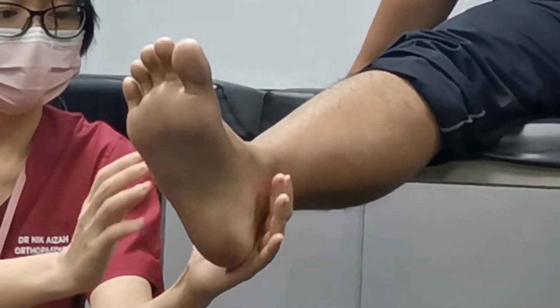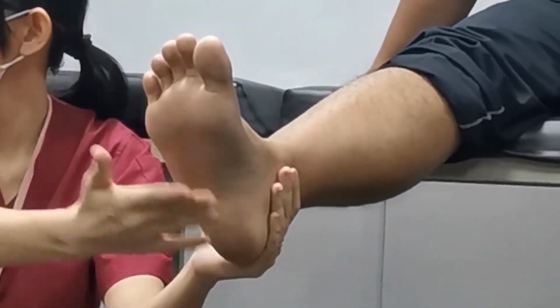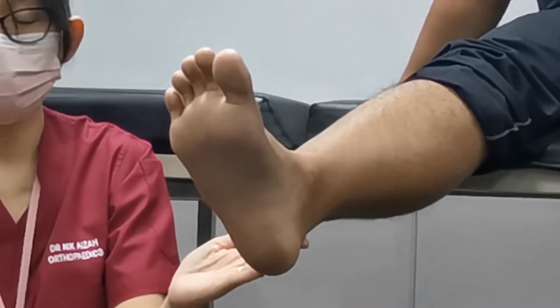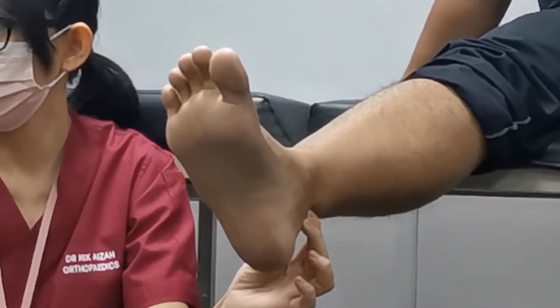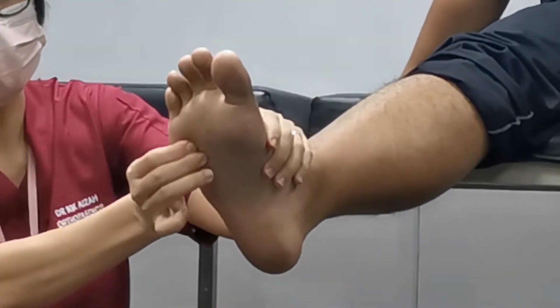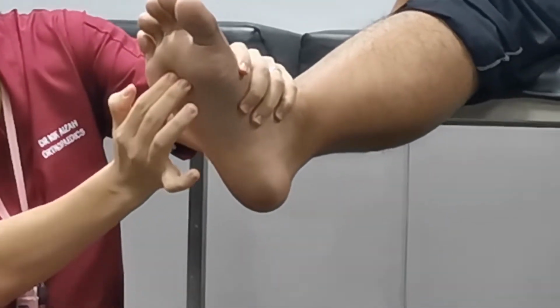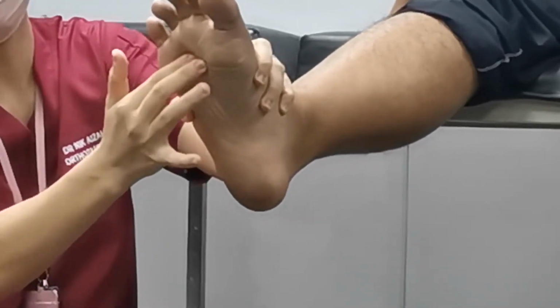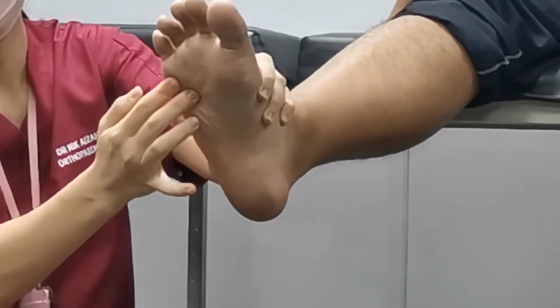So don't forget that your feet have soles also that you have to palpate. And of course the Achilles tendon behind here can also have pain, which is also quite common. Another place commonly you can have pain is at the head of the metatarsals here as well. If there's increased pressure here, then it can be painful.